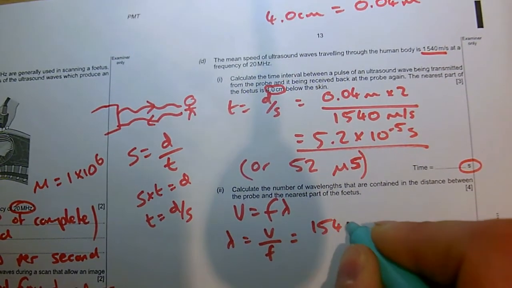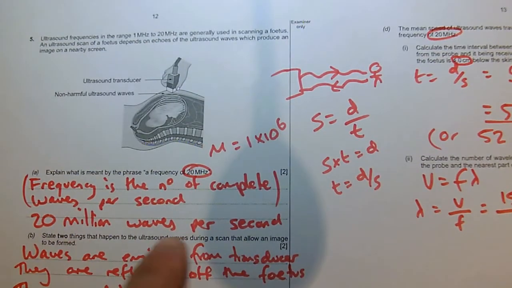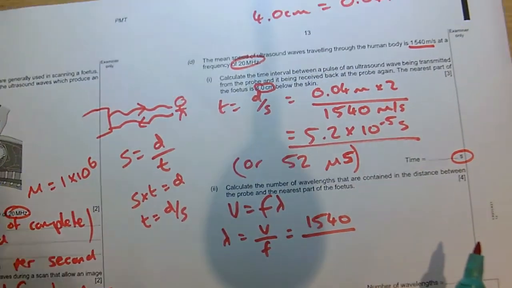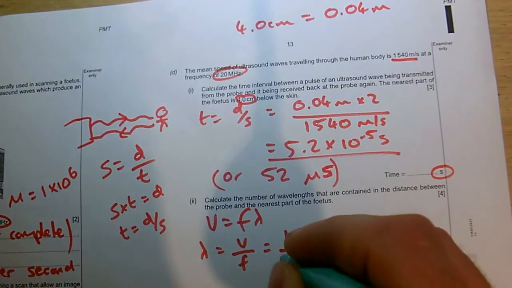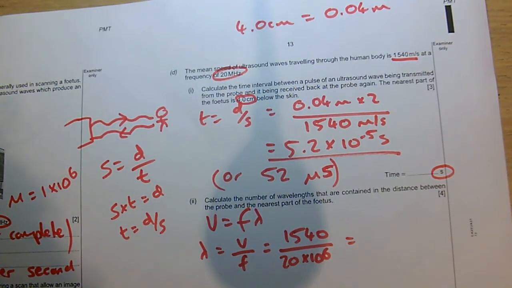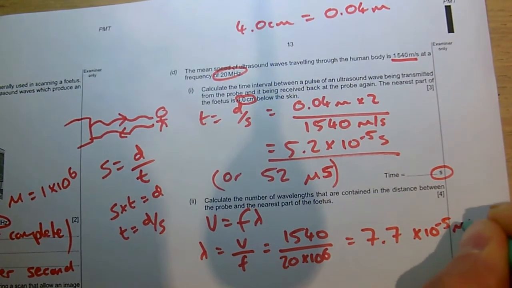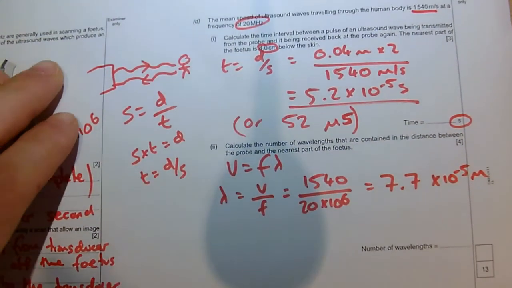So 1,540 divided by 20 megahertz. And we've already in part A said what this means, 20 million. So 20 times 10 to the 6. So that gives us 7.7 times 10 to the minus 5 meters for the wavelength.